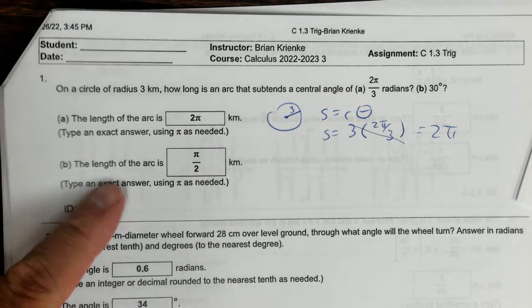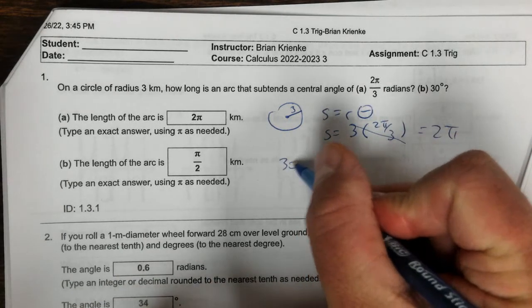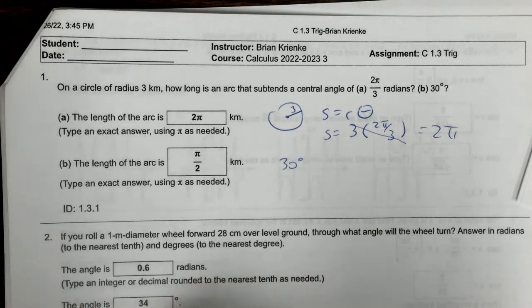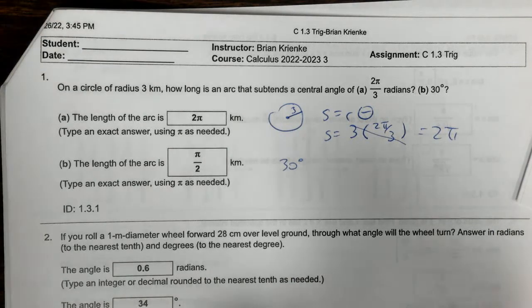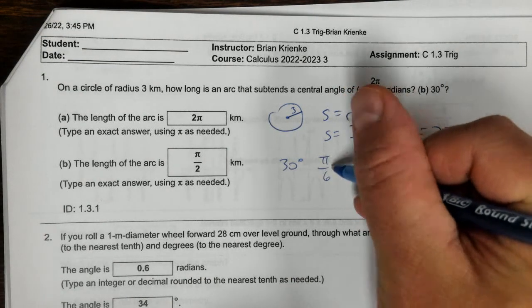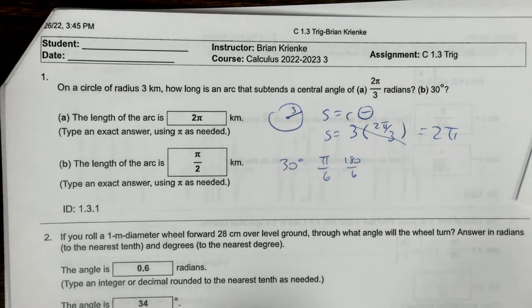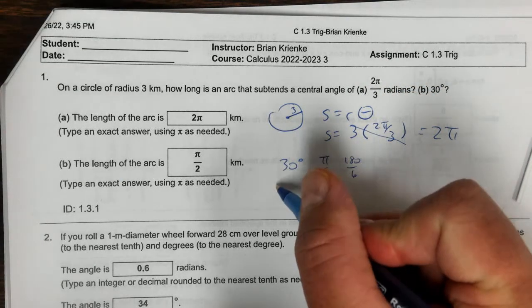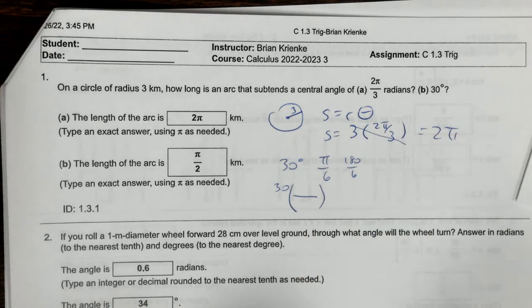Now for this one, for 30 degrees, you have to figure out what equivalent that is in radians. One way is to mentally say, oh, I know it's pi sixths because 180 divided by 6 is 30. If you don't remember that, that's fine. You put 30 on top. I know pi has to be somewhere.